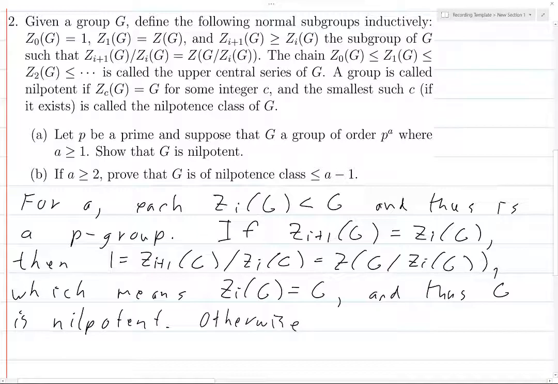Otherwise, if Z_{i+1} G is not equal to Z_i G, then Z_{i+1} G contains but is not equal to Z_i G. I guess you might want to prove separately that these inclusions do actually hold. You probably would do that when you first learned about the upper central series, but I don't know. I didn't, because I don't know if I ever covered this in a class.